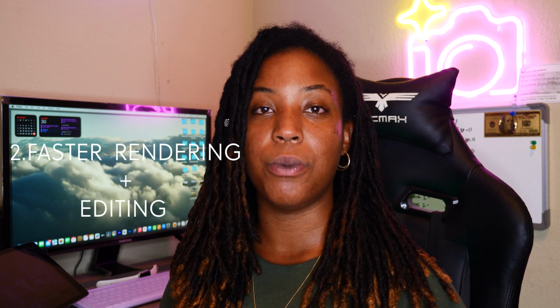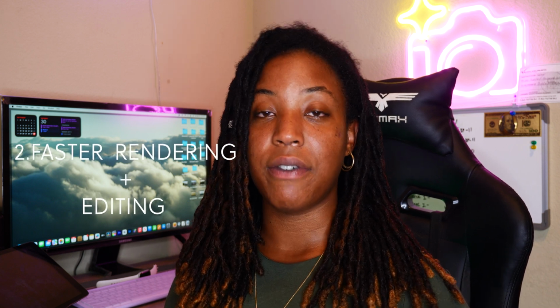Another reason that I really love my Mac Studio versus my PC: on my PC, when I was editing, my programs and my graphics and effects were kind of choppy or slowing down, and a little bit of that has to do with the graphics card and the processor. When I first got my computer, it wasn't slow or choppy.